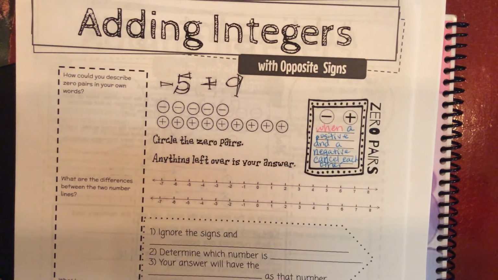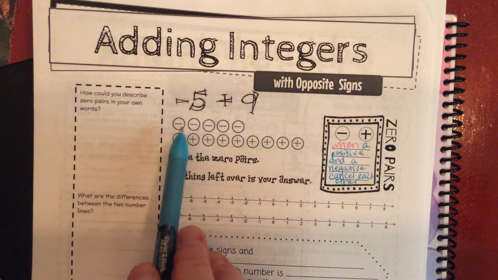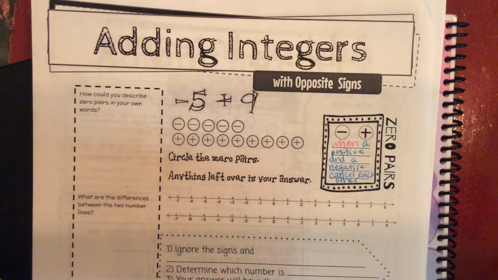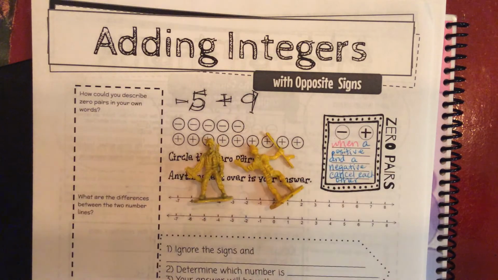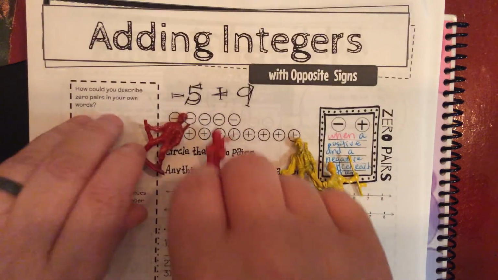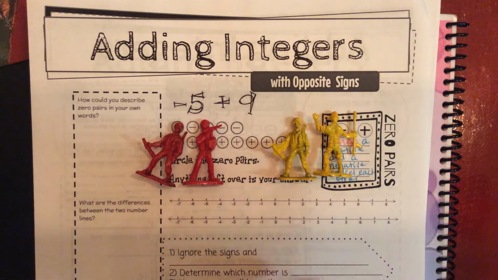All right, so when a positive and negative cancel each other. Let's say here are my two numbers that I have: -5 plus +9. Let's think about it with our army men, which is kind of like the integer chips. Let's say I had 5 red bad guys here, and 9 positive good guys.